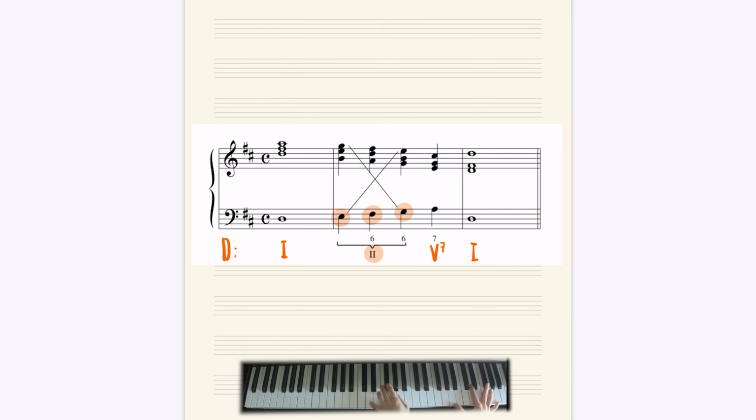Let's say we are in the key of D major, and we start on the tonic. Then on the 2nd degree of the scale in the bass, we are going to move on to chord 2. And we're going to expand it by going from chord 2 via 1, 6, all the way to chord 2, 6. Then we can have our dominant 7th chord and the resolution onto the final tonic.